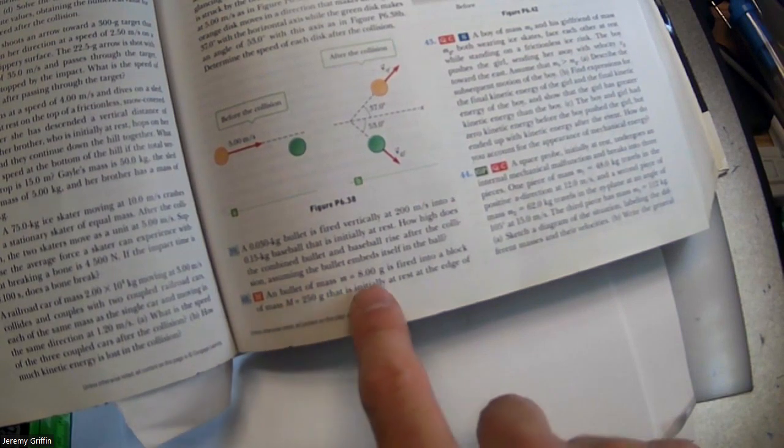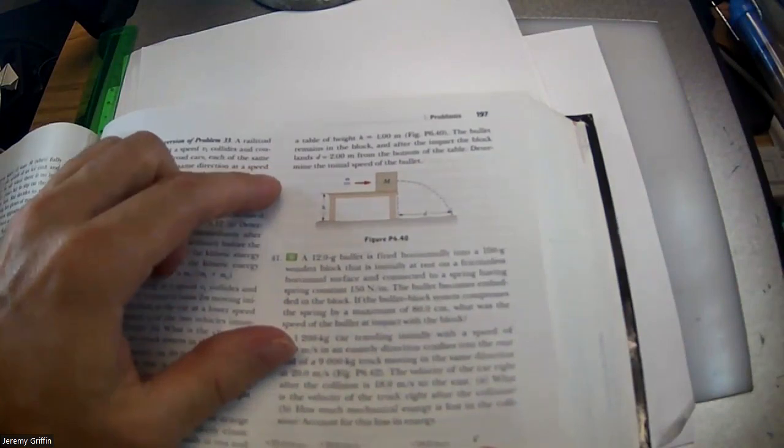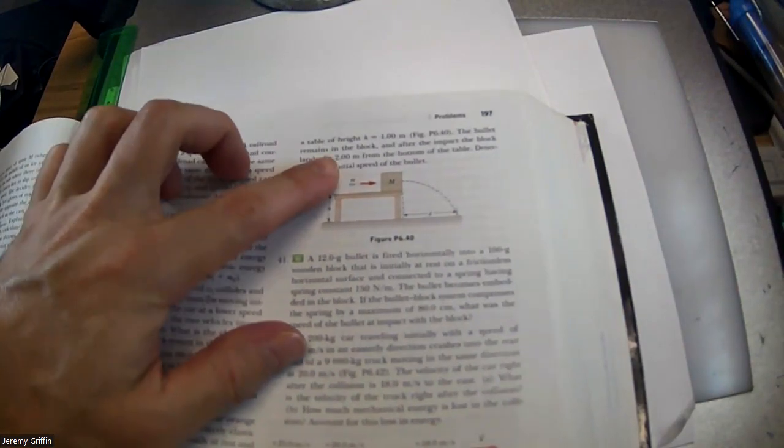I'll draw this out for you guys too, so you have the numbers to work with. A bullet of mass so many grams is fired into a block with mass of so many grams. So I got an 8-gram bullet, 250-gram block. The block had been initially at rest at the edge of the table. They give you the height, 1 meter, and the bullet remains in the block.